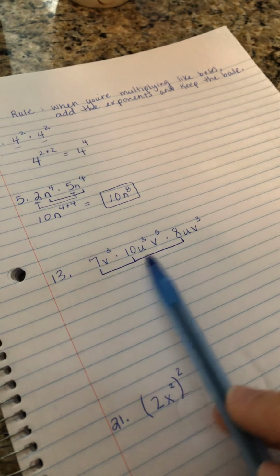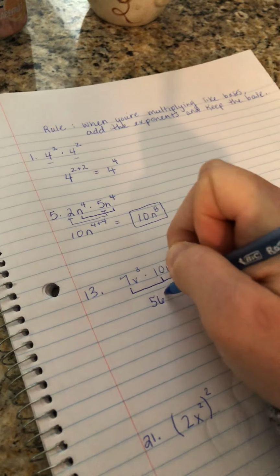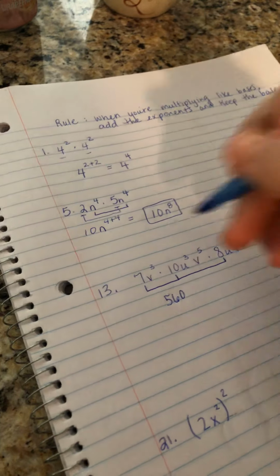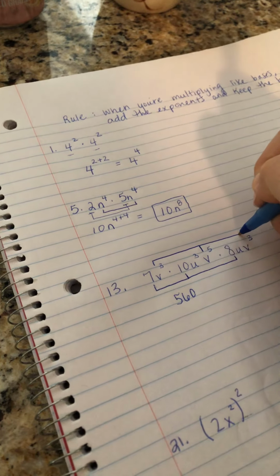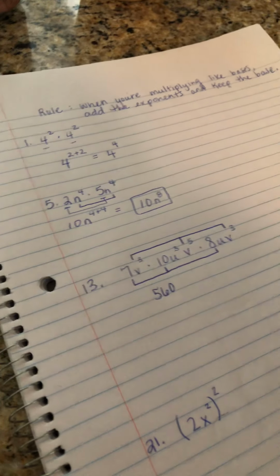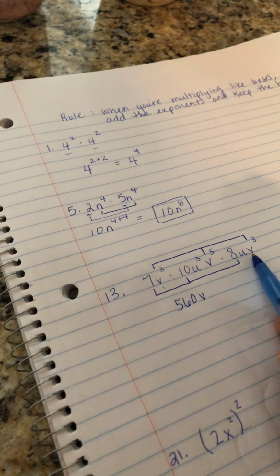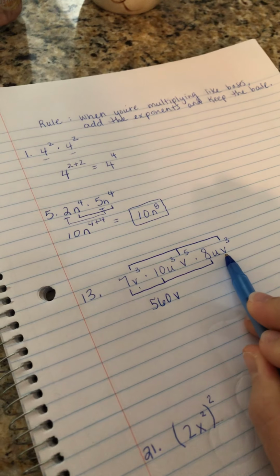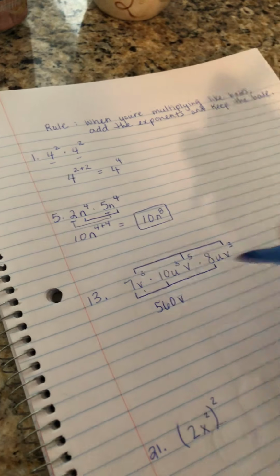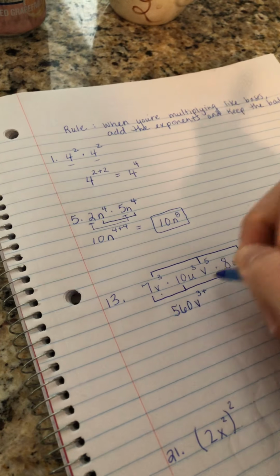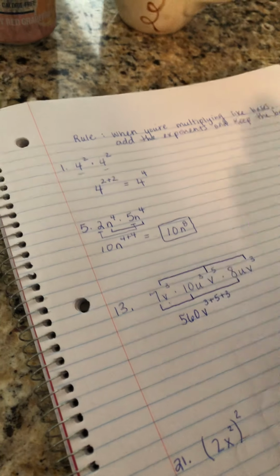So 56 times 10 is 560. We're just going to add that 0 on the end. 560. Now we have v to the third times v to the fifth times v to the third again. Okay? V, and then another v, and then another v. So we have like bases. We're just going to add their exponents because we're multiplying these like bases. So v to the 3 plus 5 plus another 3.